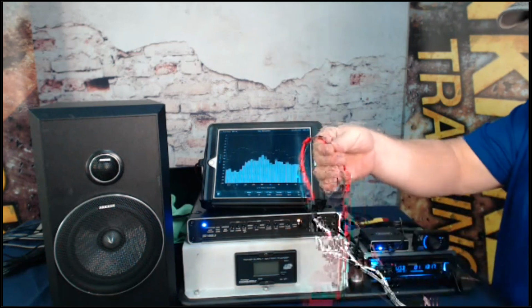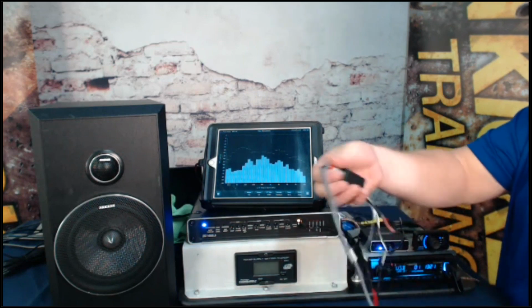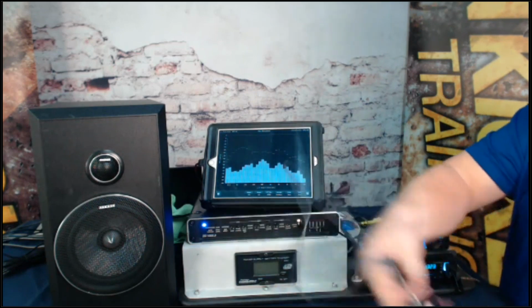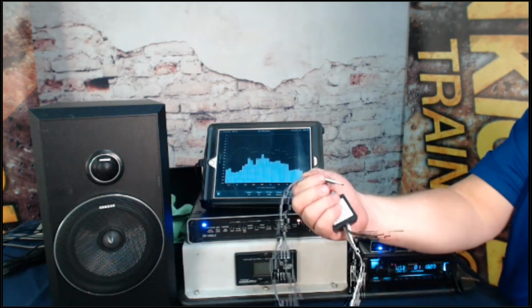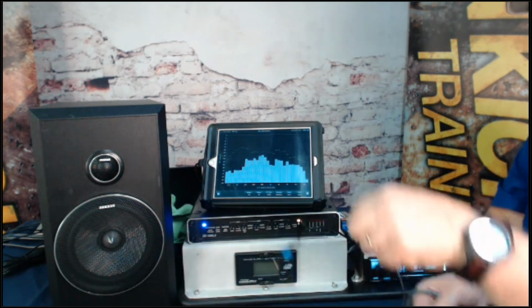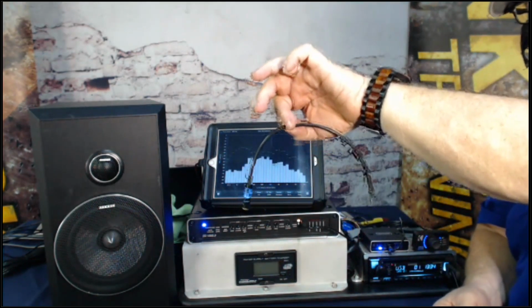So you have a set of test leads, about 10 bucks. The KISLOC, about $25 retail. A set of RCA to 3.5. That cable's going to run you about $10. And then this is the most important cable. That is the line to mic adapter.